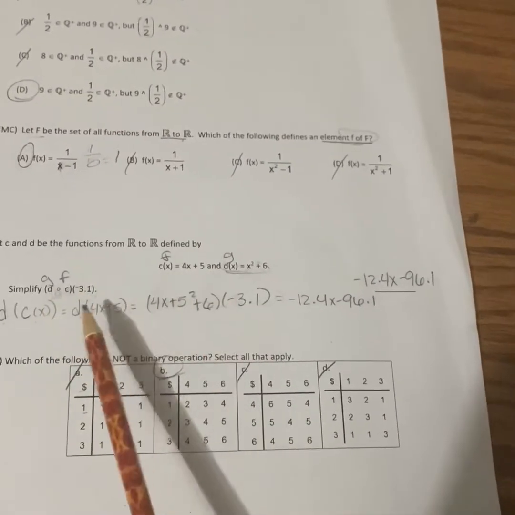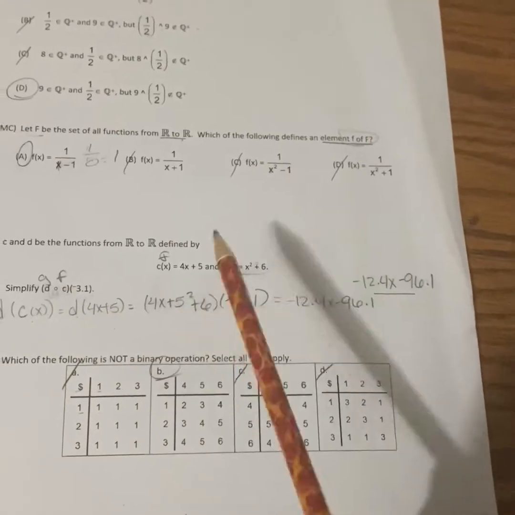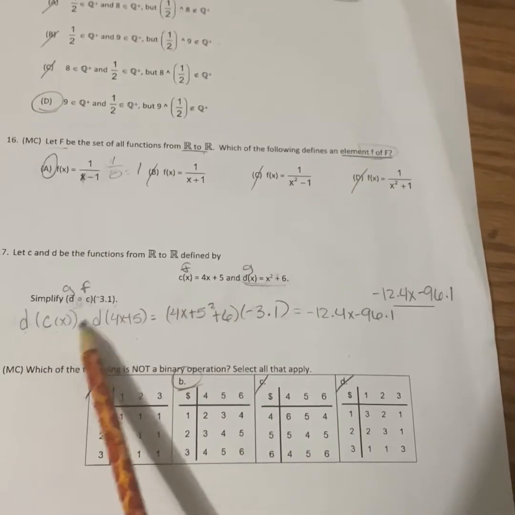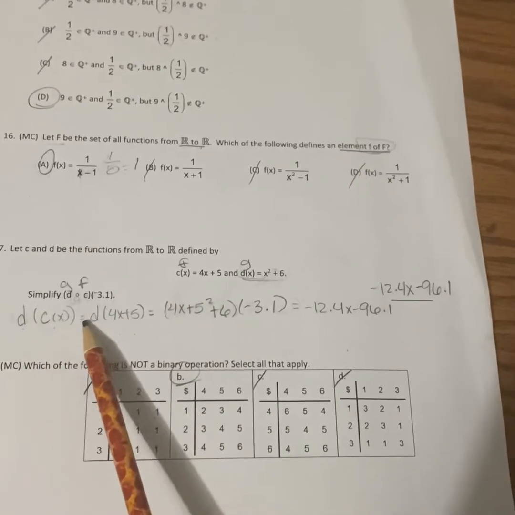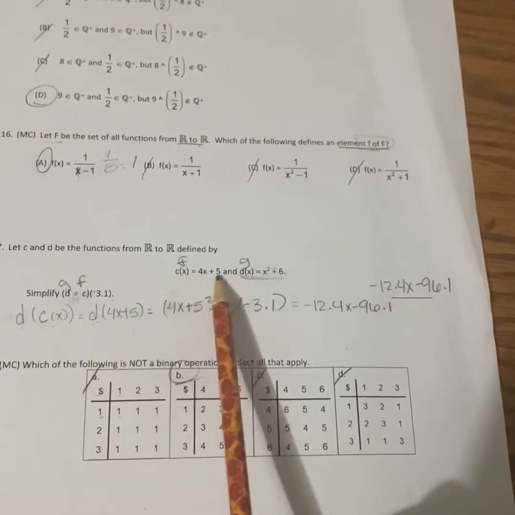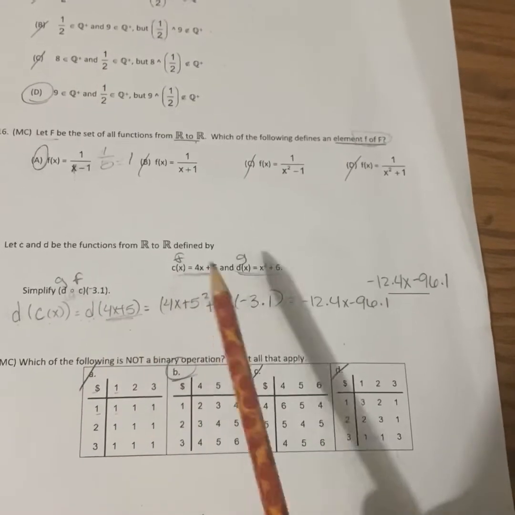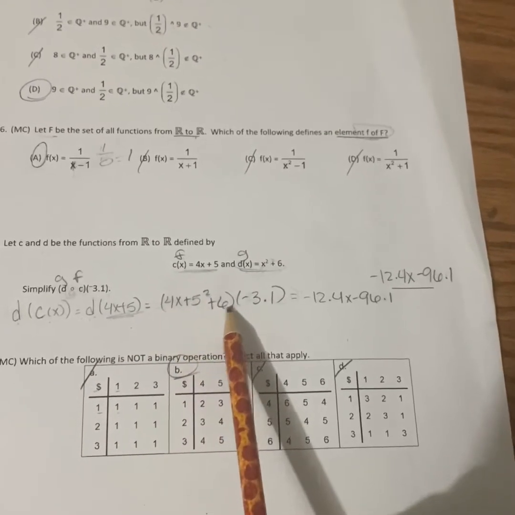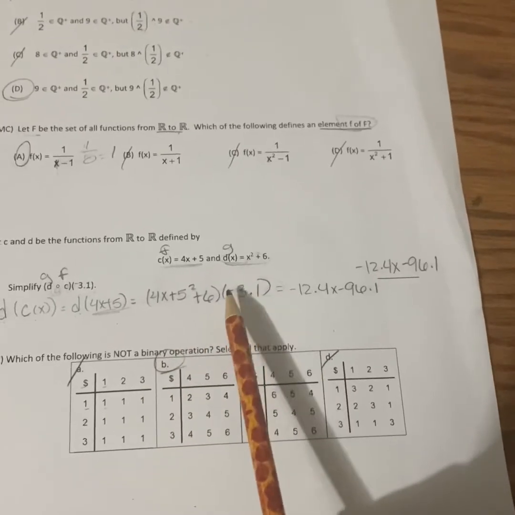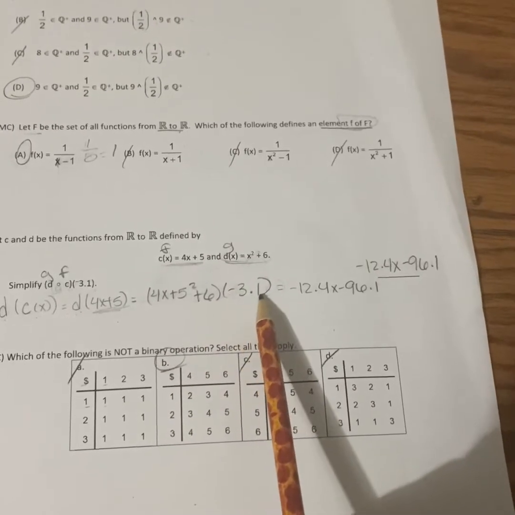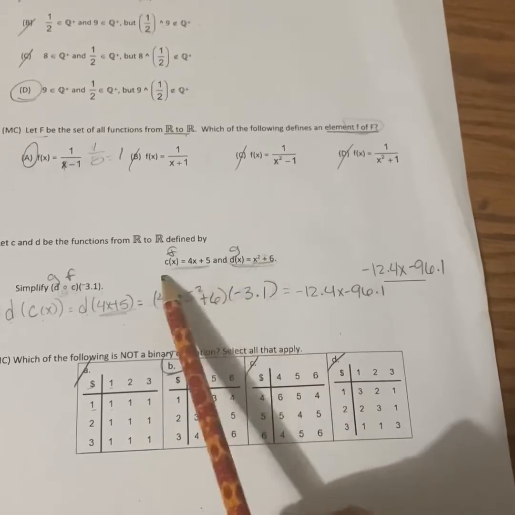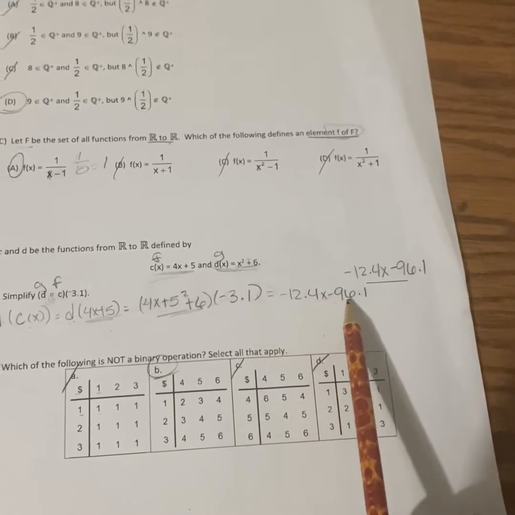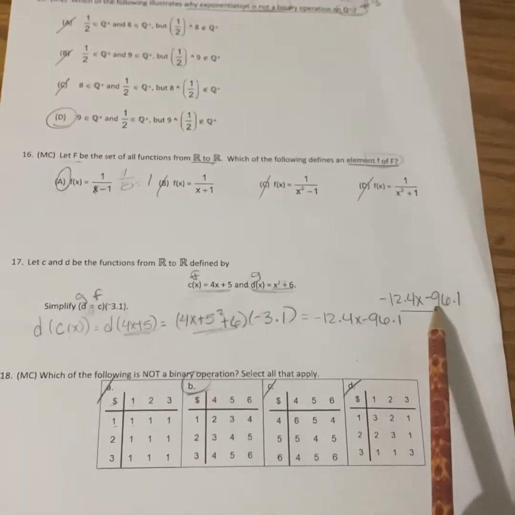So what I did, I went over the notes and replaced them with the F one and the G one, and then I put D, and then C of x inside. So C of x equals 4x plus 5. So I put it in here, equals 4x plus 5 squared plus 6 times the negative 3.1, because this one I simplified in both and it becomes this. So I got negative 12.4x minus 96.1. That's what I got for this problem.